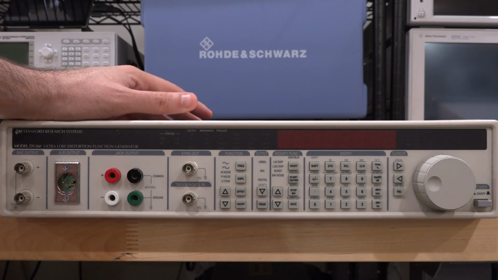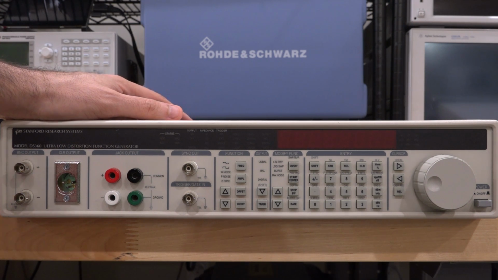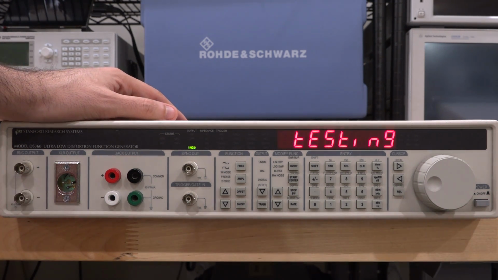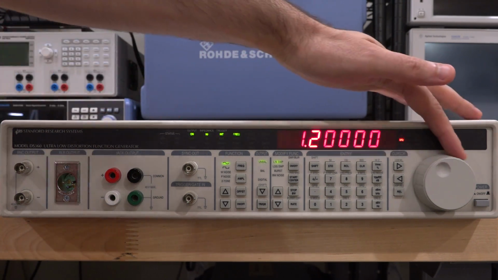And even though it looks dated, it's actually still something that Stanford Research sells, and all of their instruments kind of have this look and feel to them. So let's go ahead and turn it on and see what happens. All right, let's see. There we go. Now it passes a self-test, and you can change everything like that.